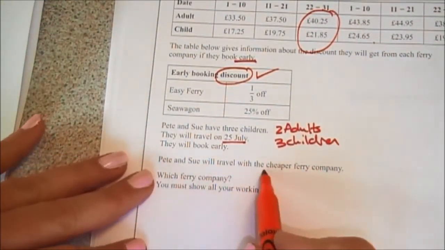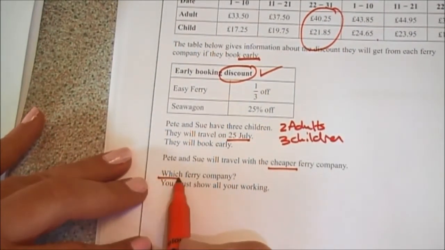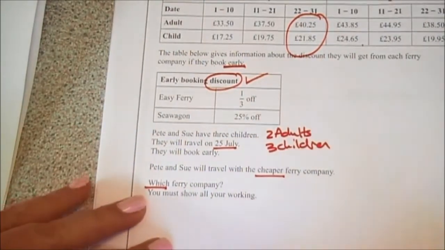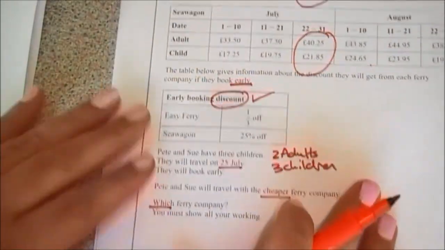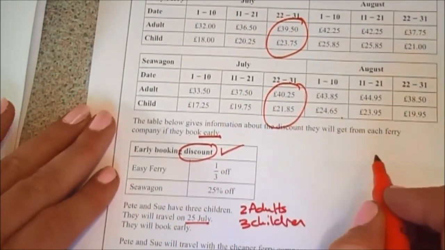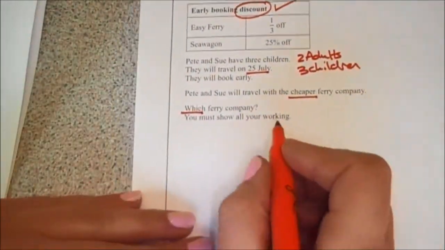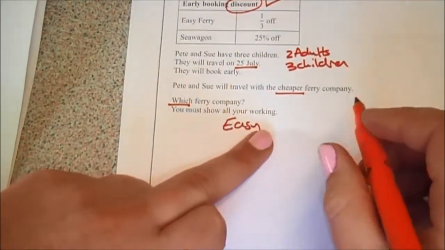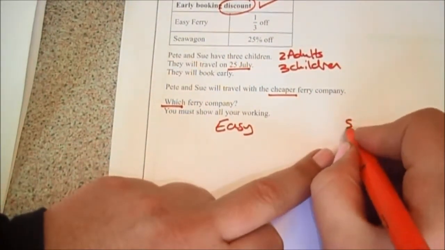Pete and Sue will travel with the cheaper ferry company. Which ferry company is cheaper? Show all your workings. And you've got 2 pages of working out for this. Okay, so what we're ultimately doing is comparing 2 things. The 2 things we're going to be comparing is Easy Ferry Company and Sea Wagon.